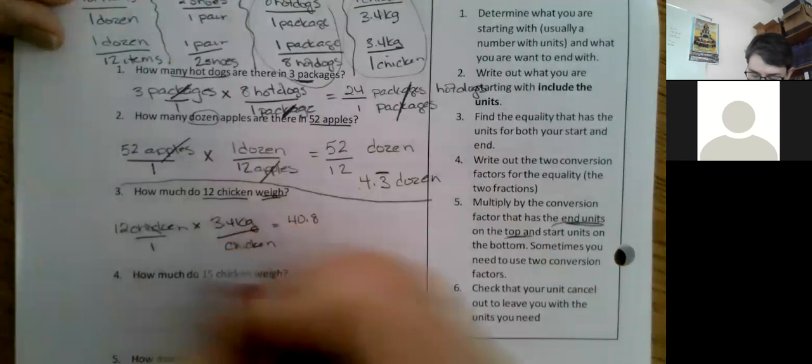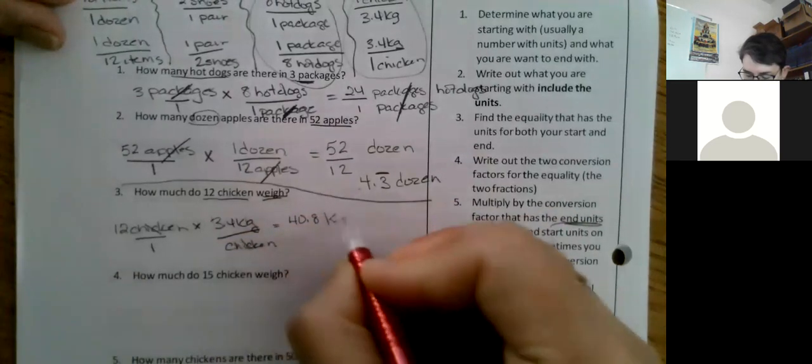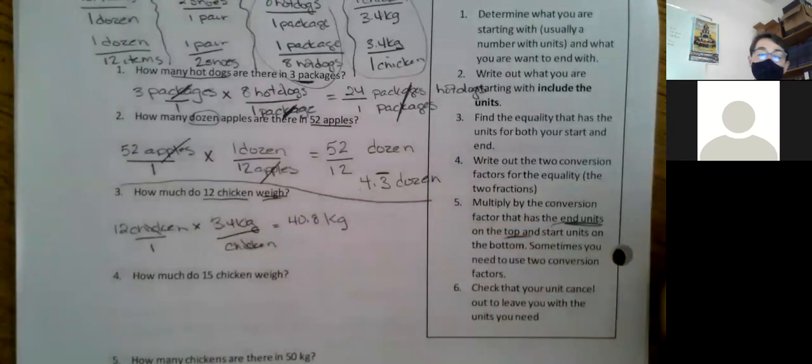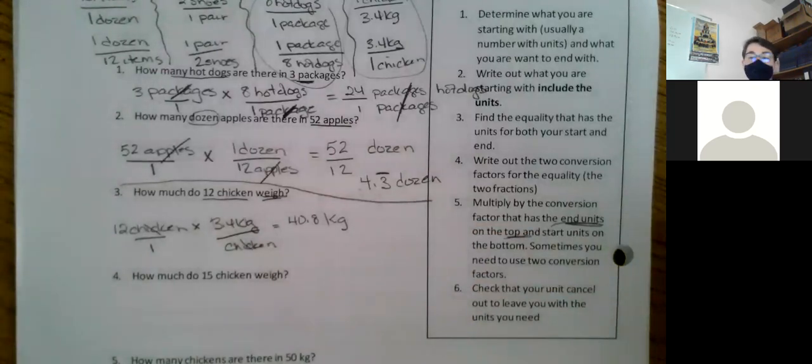And my chickens cancel out, and I'm left with kilograms. And my answer makes sense. If every chicken weighs 3.4 kilograms, 12 of them, yep, that sounds like about 40 kilograms. Even if you said there's just 3, that would give you at least 36 kilograms.